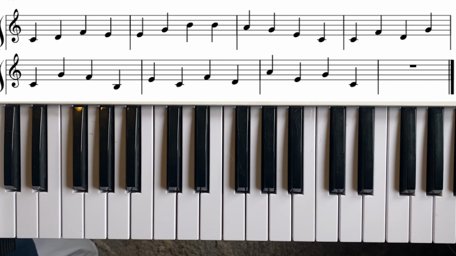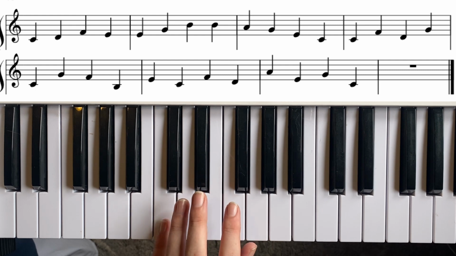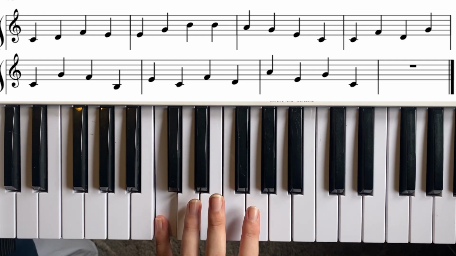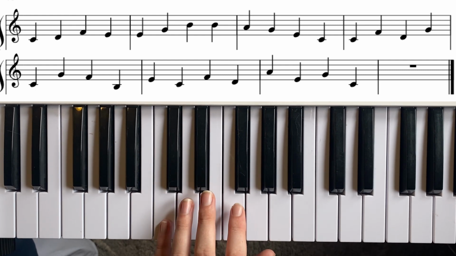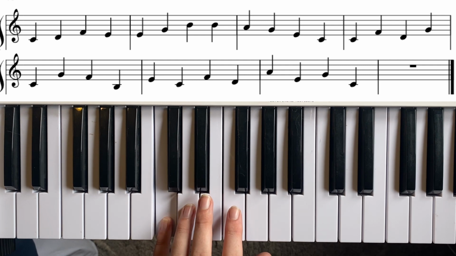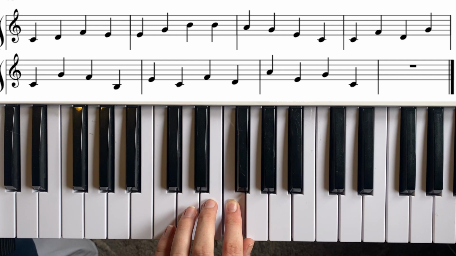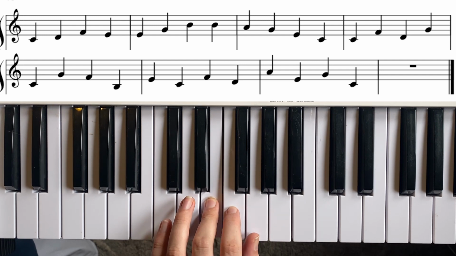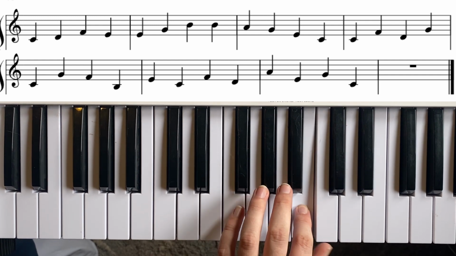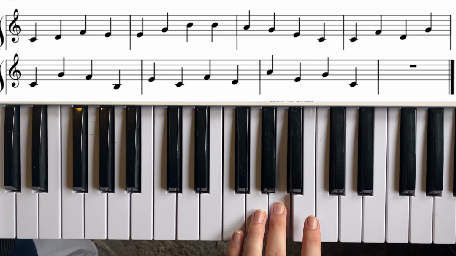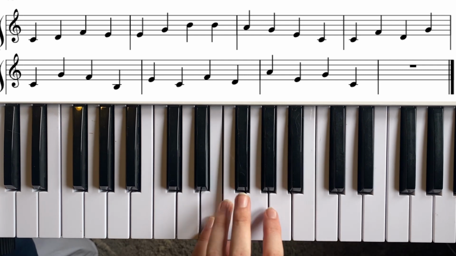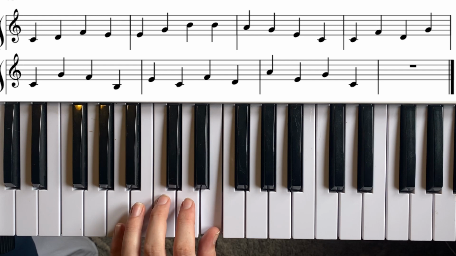Okay, so these first 3 measures here are just gonna be going up or down 1 or 2 at a time. And then after that, we're gonna add those bigger jumps. So let's just ease into this. And so this first one is middle C. Oops. So there's C. Let's get going. So line to space, just up 1, space to space, up 2, back down 1, play it again, up 2, play it again, down 1, down 2, and down 2, finishing on C.